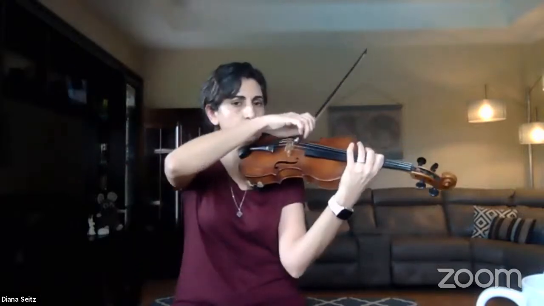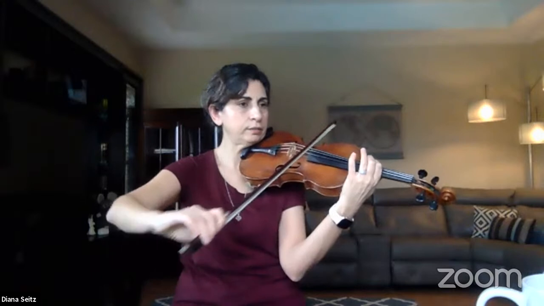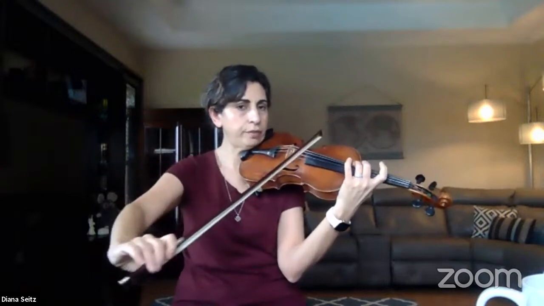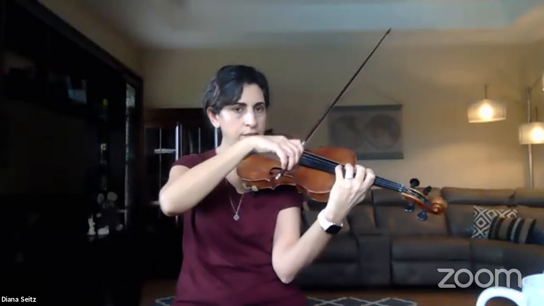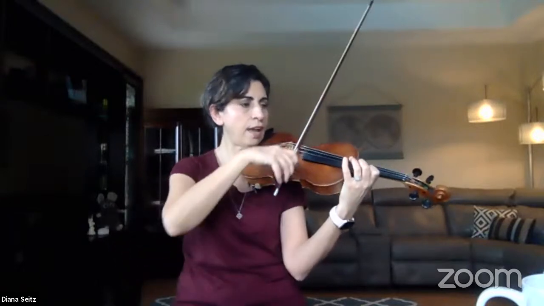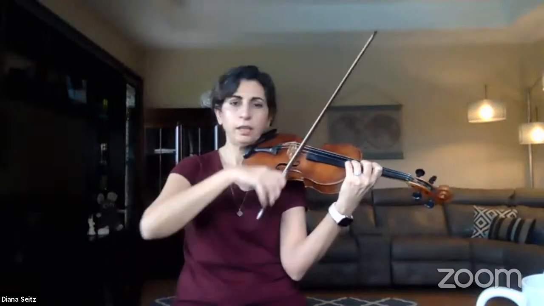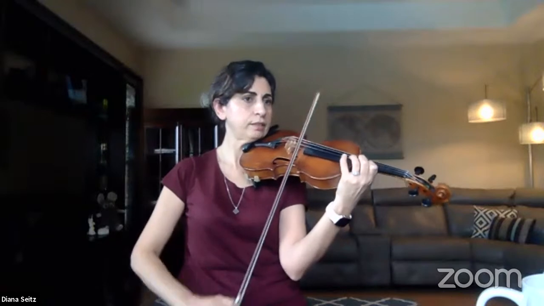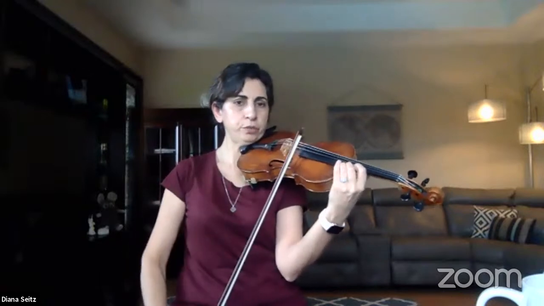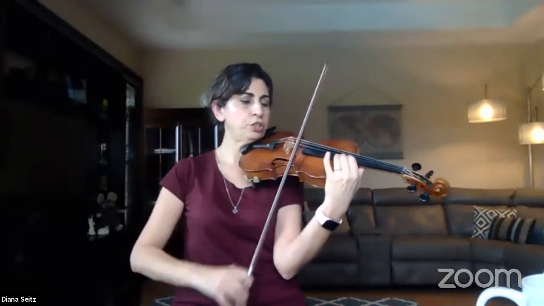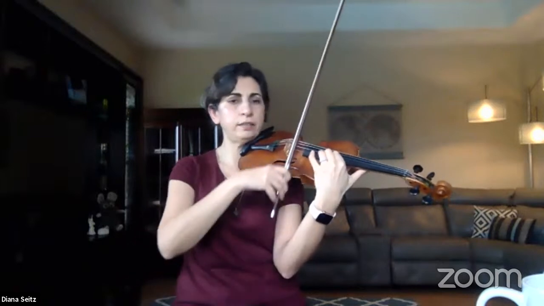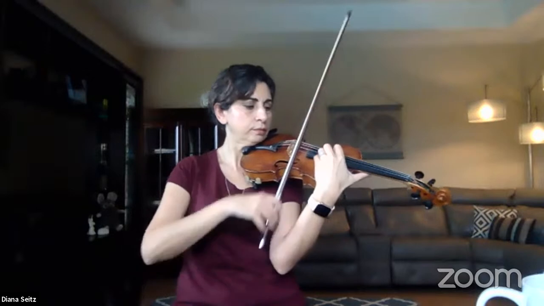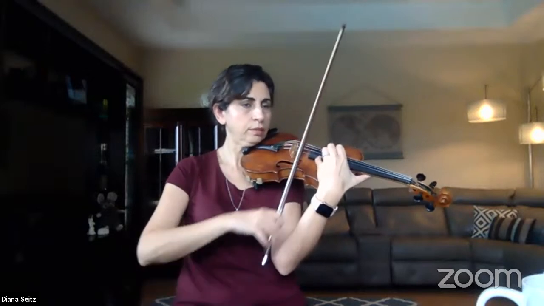So let's try it. So slowly, E flat, then D, E flat, F, G, A flat, B flat, C, D, E flat, F, G, A flat, B flat, C, then shift to D, E flat, shift to F, G, shift to A flat, and the same thing that we did before. And we're at the top.